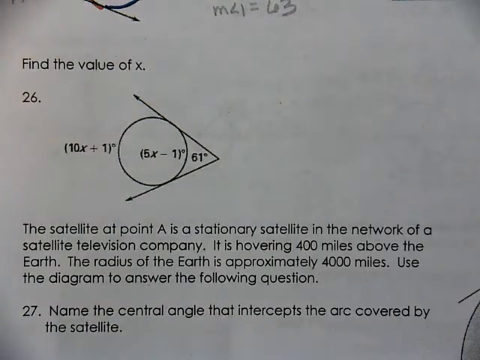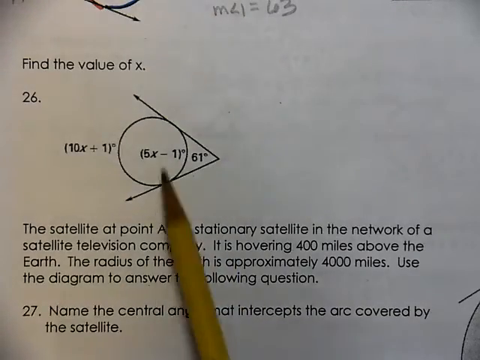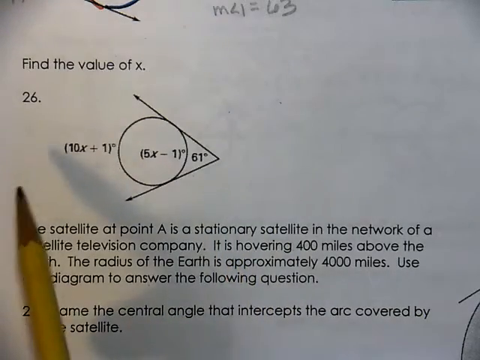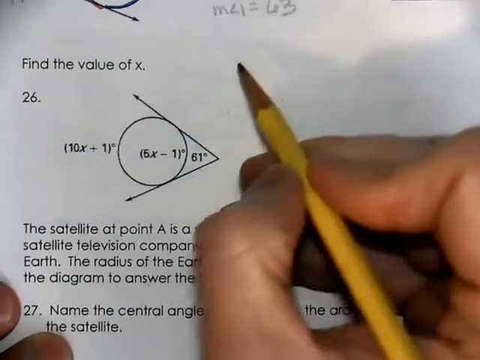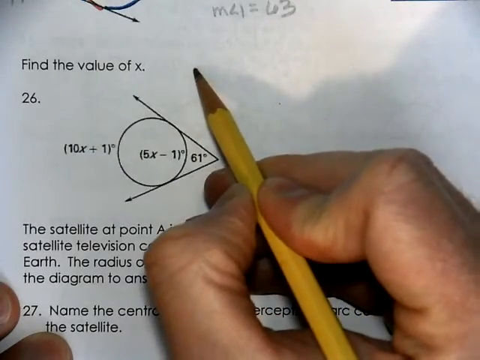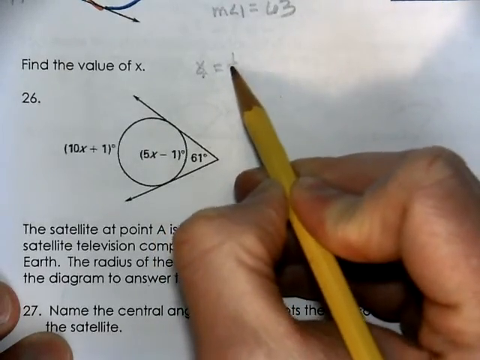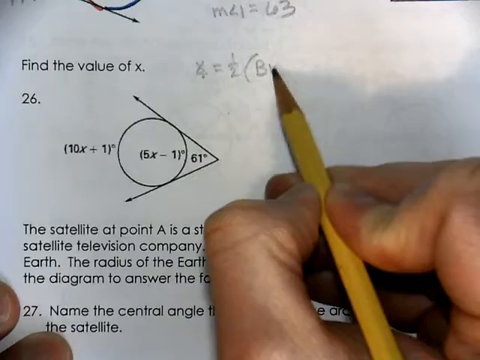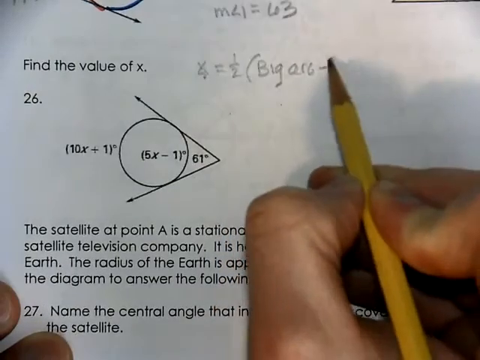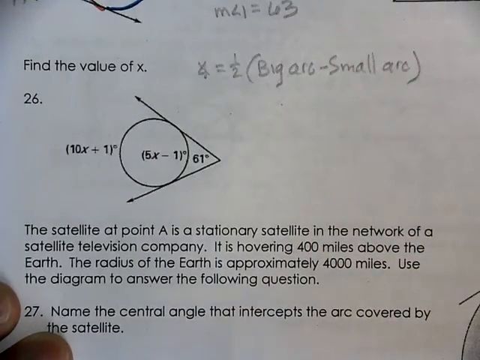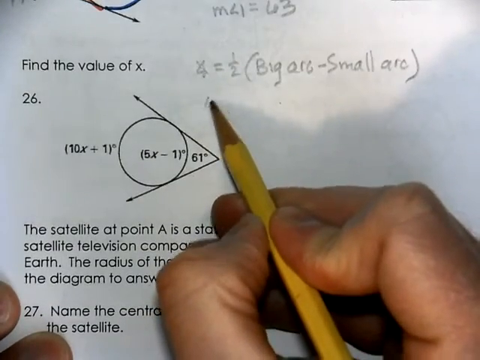Number 26. Now this looks a bit tricky because we actually know what the angle is. What we don't know are what the arcs are. Well, we're going to set it up the same way. The angle equals half the big arc minus the small arc. So the angle is 61.